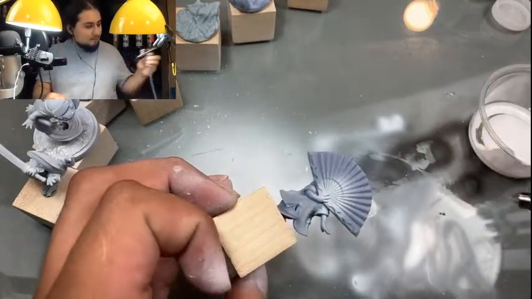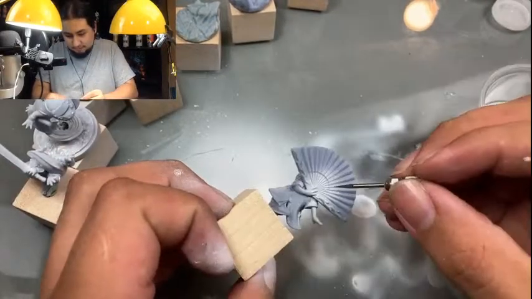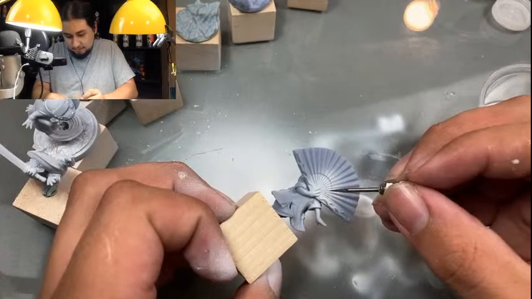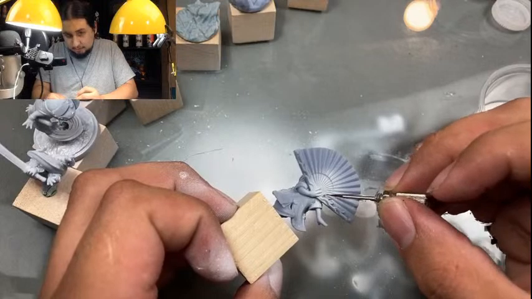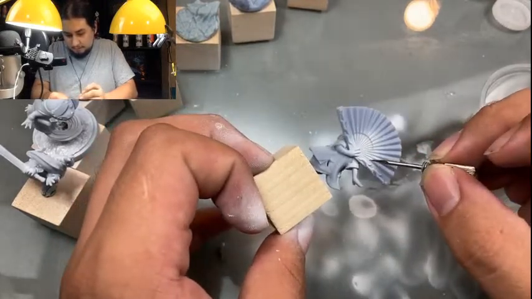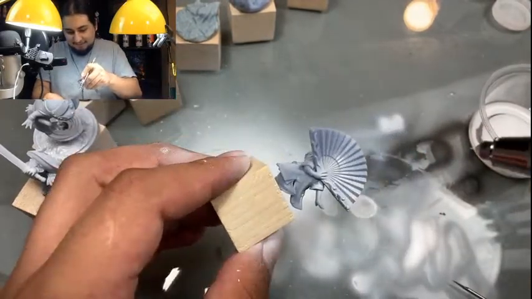Okay, it just splattered some nice thick chunks of acrylic. Okay, we are gonna get paint on these models, folks.